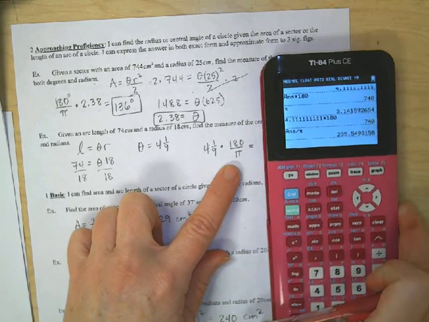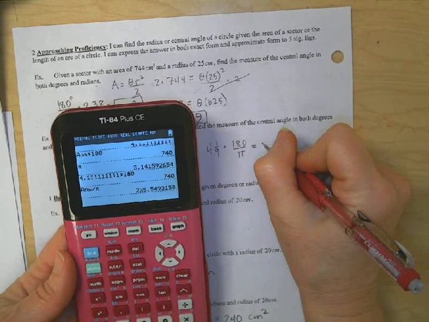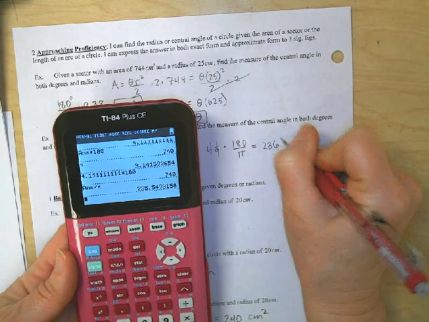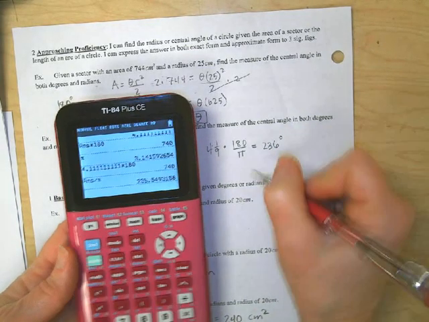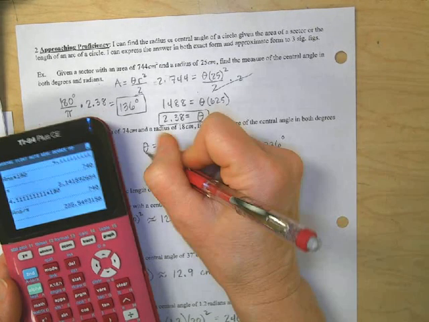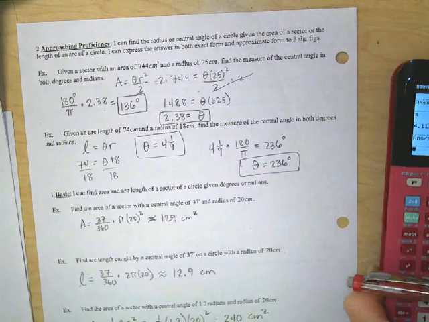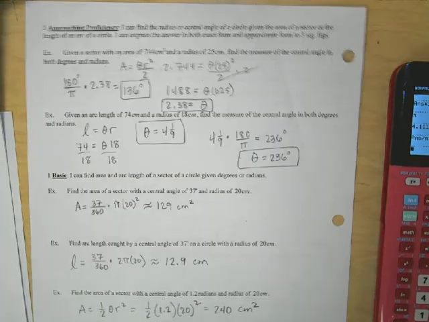So I get my angle is 236 degrees, because I'm rounding it off to 3 significant figures. So theta is equal to 236 degrees, or 4 and 1/9 radians. There's my two answers. Okay, and on to level 3.